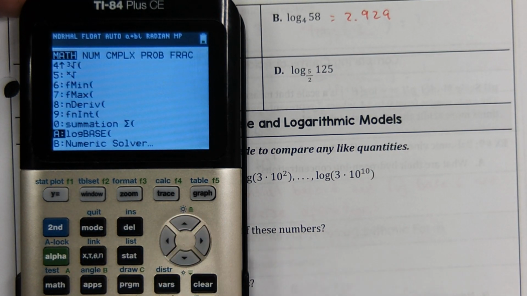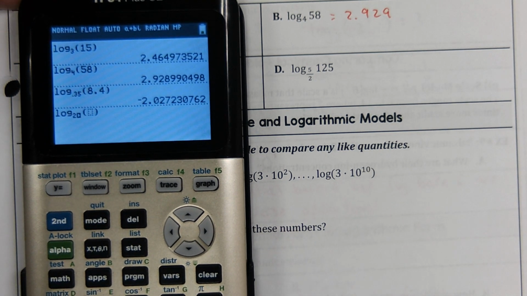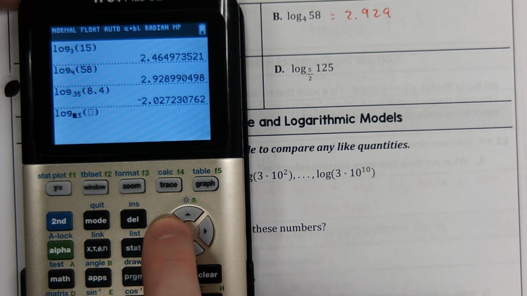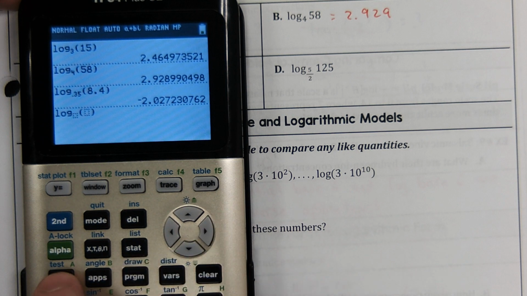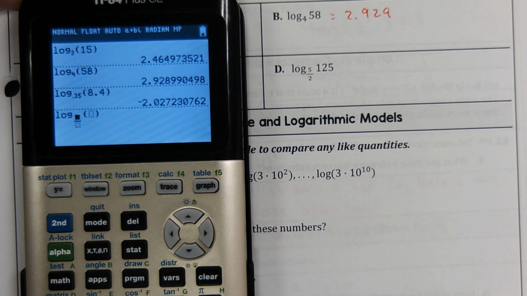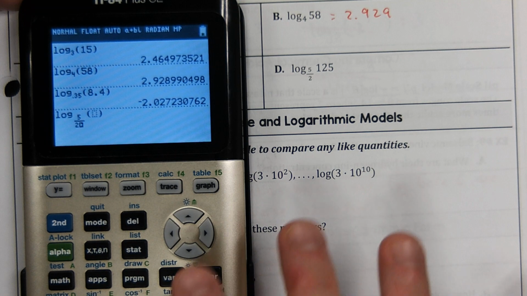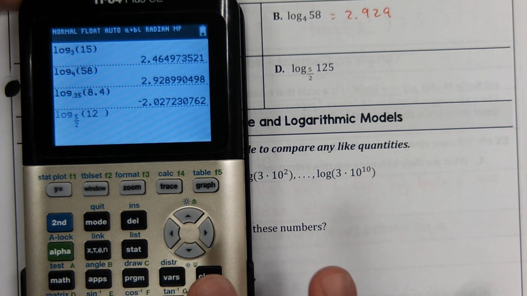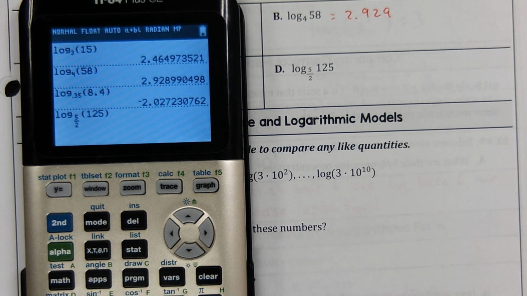Math. Log base. I'm going to do 2.5 if you don't mind. You know what? Nah. Let's have some fun with it. Let's do alpha y equals stack fraction base. Now before I hit equals, I want to test my own knowledge and my own estimation skills because I am a big old nerd. 2.5 is between 2 and 3. 2 to the 8th power is 128.